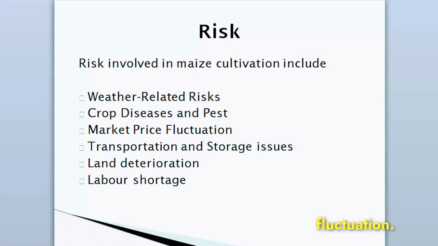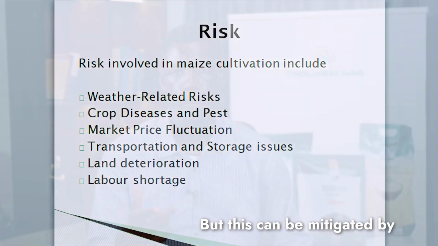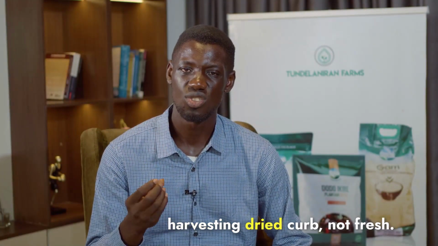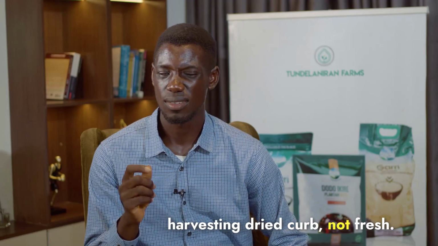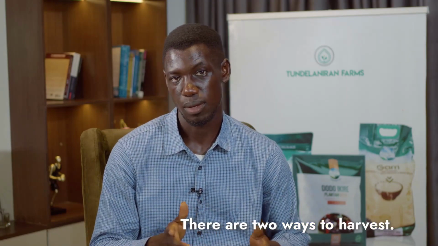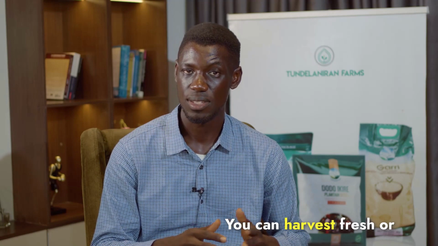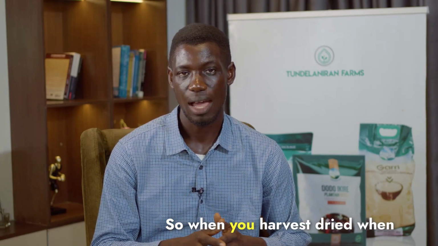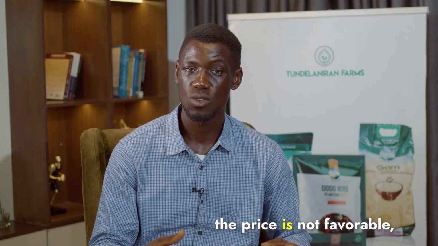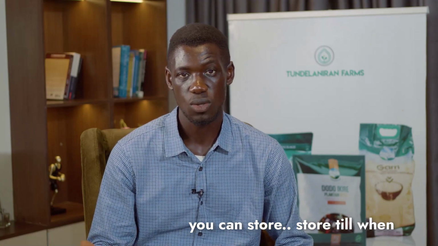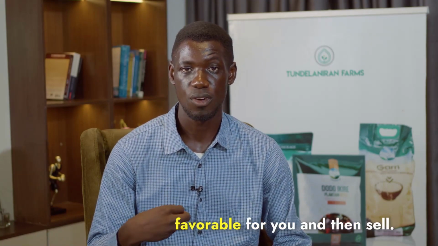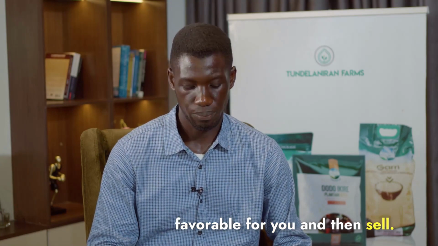Next is market price fluctuation. The price of corn varies from time to time in the market based on demand and supply. But this can be mitigated by harvesting dried cob, not fresh. There are two ways to harvest: you can harvest fresh or you can harvest dried. When you harvest dried and the price is not favorable, you can store until the market price is favorable for you, and then sell.